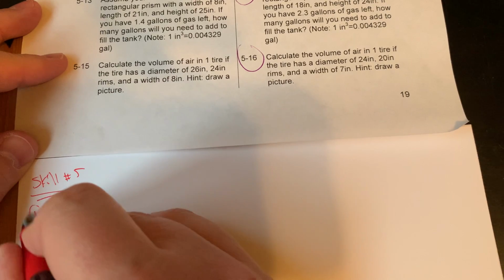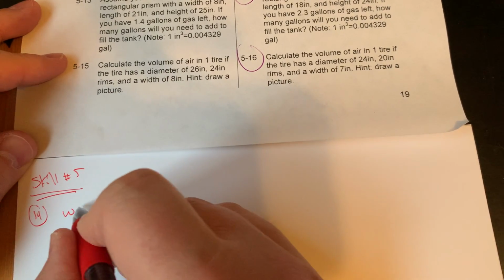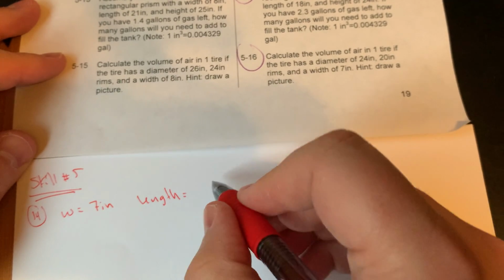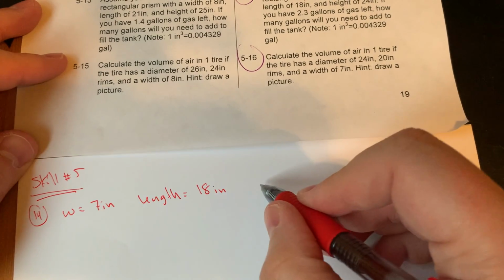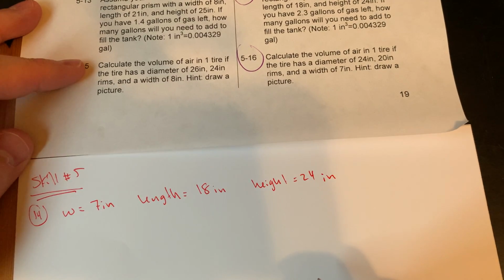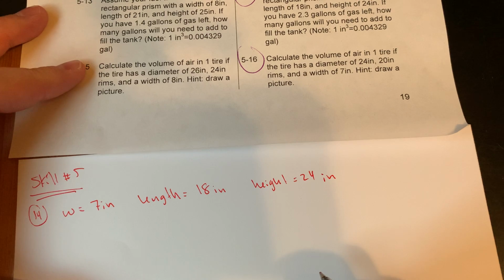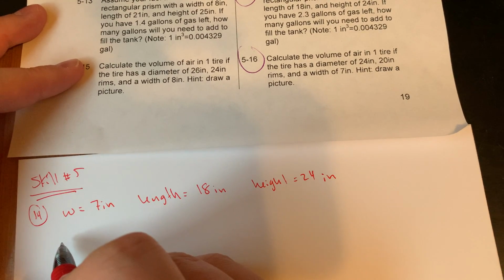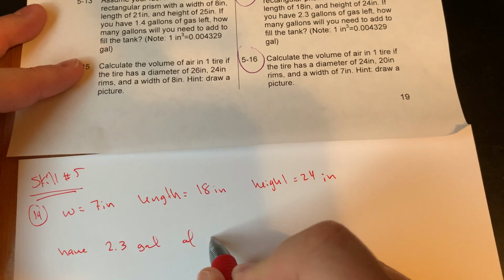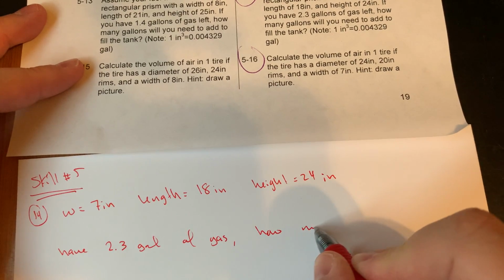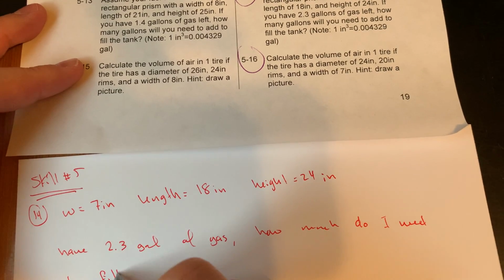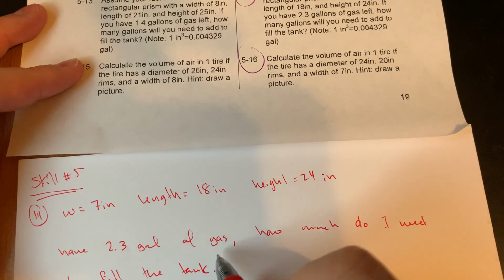Skill number 5, question number 14. So we said width is 7 inches. We said my length, 18 inches. Height, 24 inches, right? So I can get a volume there pretty quickly. It's just that my units will be inches cubed. I have 2.3 gallons of gas. How much do I need to fill the tank?